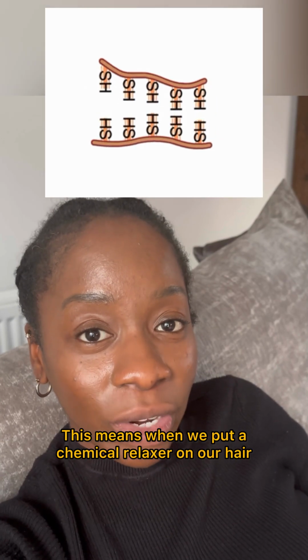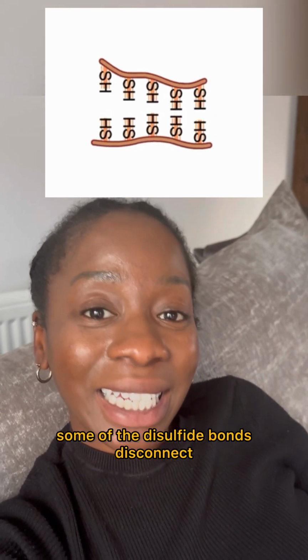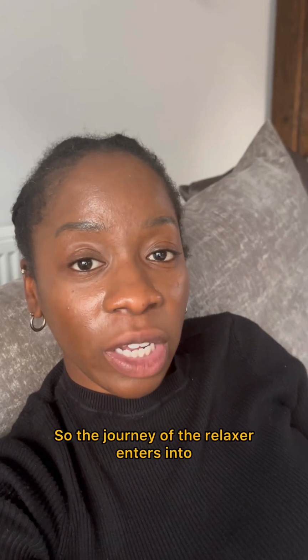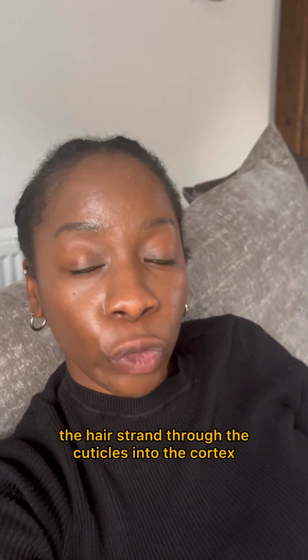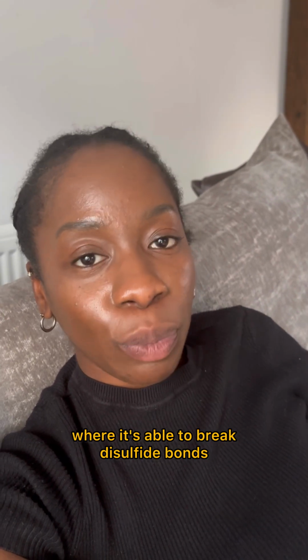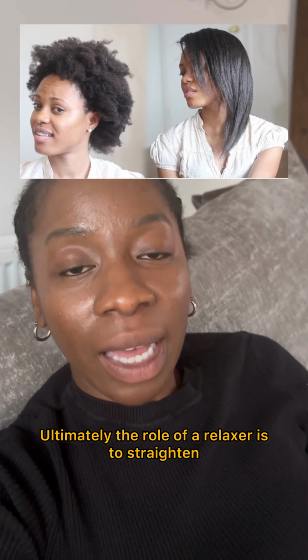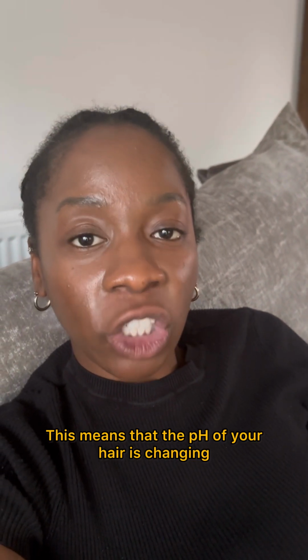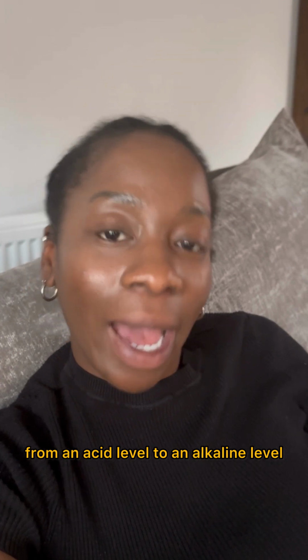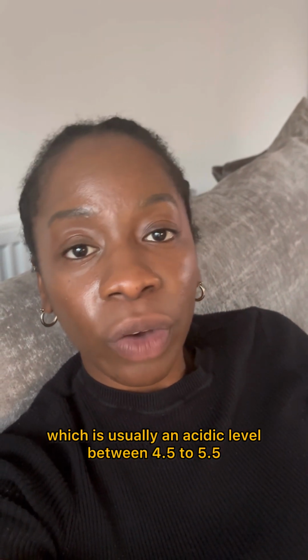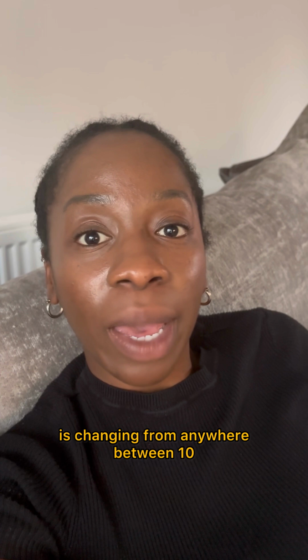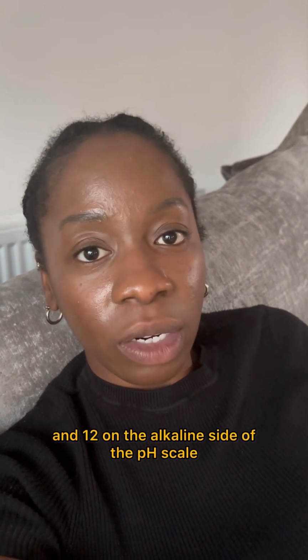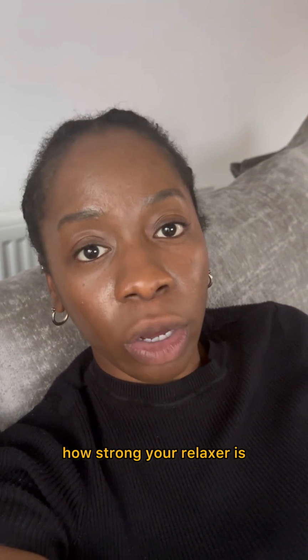This means when we put a chemical relaxer on our hair, some of the disulfide bonds disconnect and break away from each other. So the relaxer enters the hair strand through the cuticles into the cortex, where it's able to break disulfide bonds. Ultimately, the role of a relaxer is to straighten your hair out as much as it possibly can. This means that the pH of your hair is changing from an acid level to an alkaline level when the relaxer enters the cortex. The pH of your hair, which is usually an acidic level between 4.5 to 5.5, is changing to anywhere between 10 and 12 on the alkaline side of the pH scale. It really just depends on how strong your relaxer is.